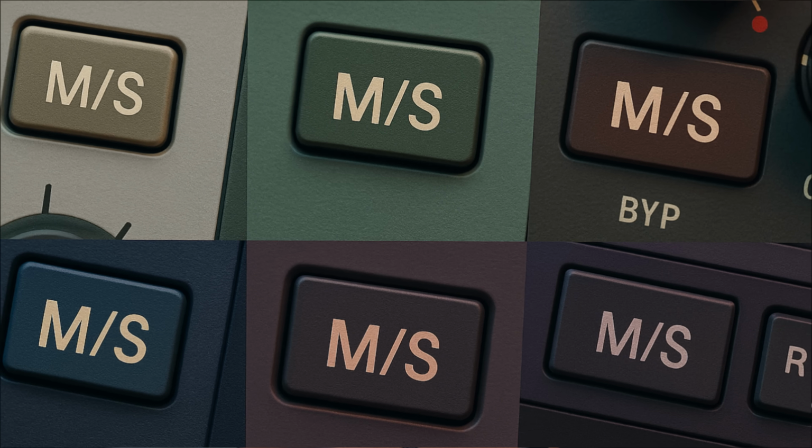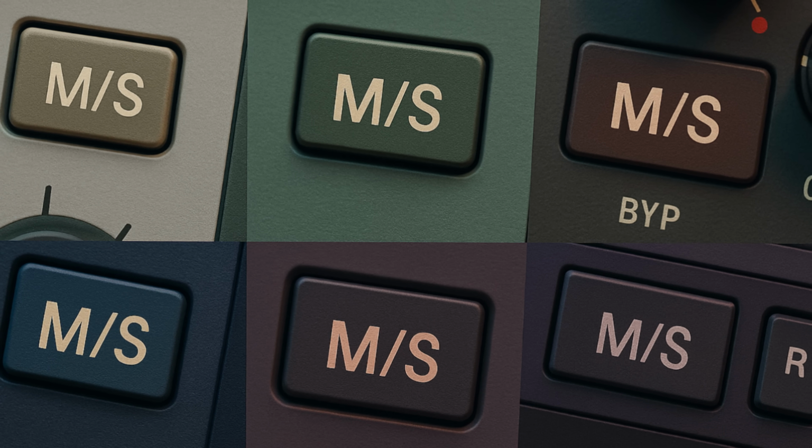The technique I'm going to show you today uses processing called MS, which stands for mid-side. You'll see this on EQs and loads of other plugins. If you've not heard of mid-side processing before, I'm going to show you a quick demo of what this sounds like. First I'll show you it in stereo, then I'll remove the side information, which is this stuff out here, and then I'll remove the mid stuff so it just leaves the sides, and then you'll pick up on exactly what mid-side does.